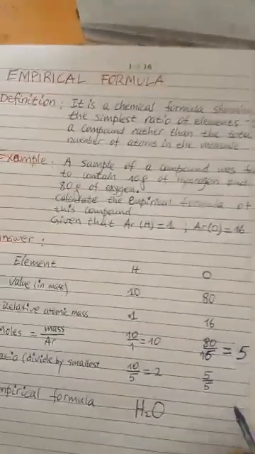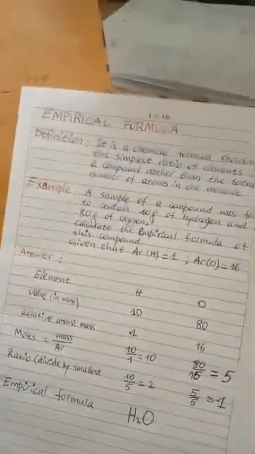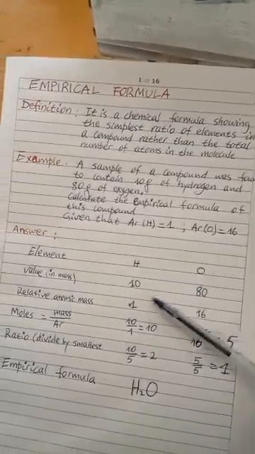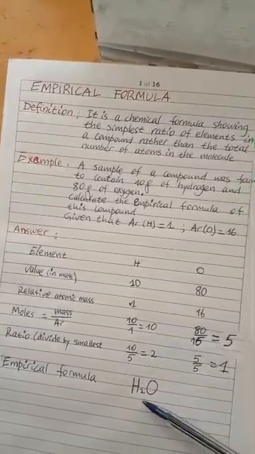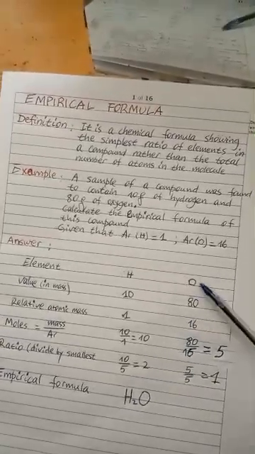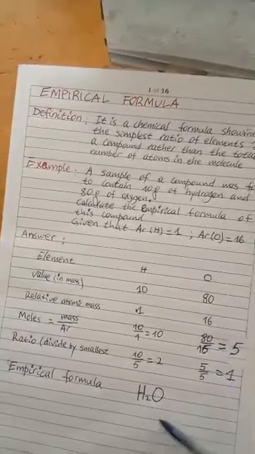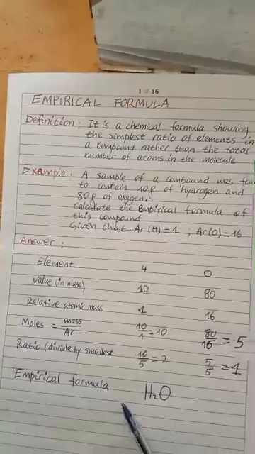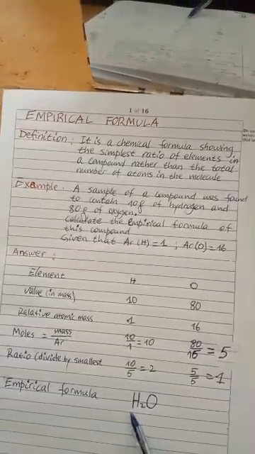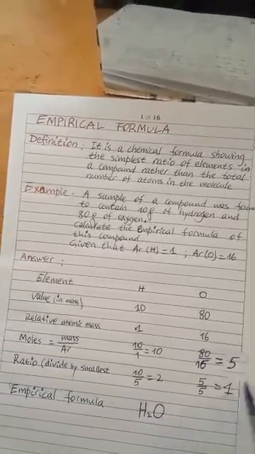Now we see that hydrogen in this compound is 2 and oxygen in this compound is 1. So the empirical formula of this compound is H2O, hydrogen 2 and oxygen 1.